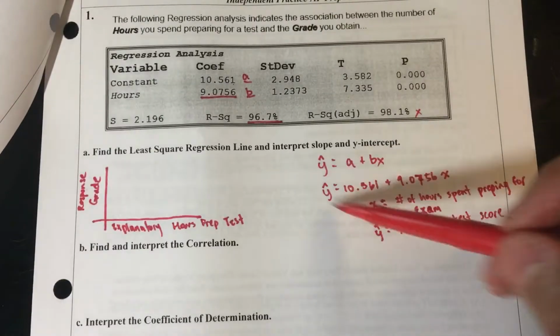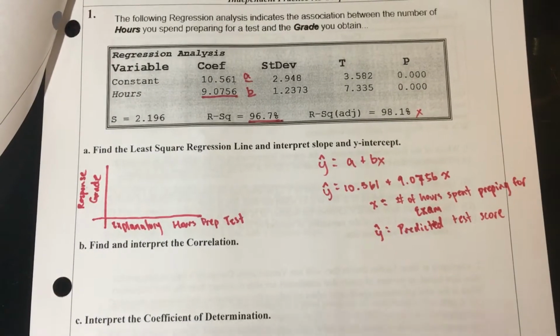Okay, so this is my equation and these are the variables.